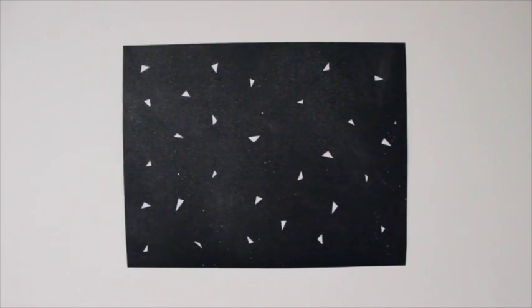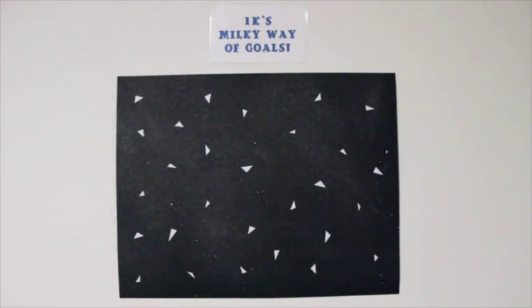To create this artefact, I first used a black sheet of cardboard, white paper and silver spray paint to create a Milky Way. I then created a sign which says 1K's Milky Way of goals. 1K in this case is my classroom.